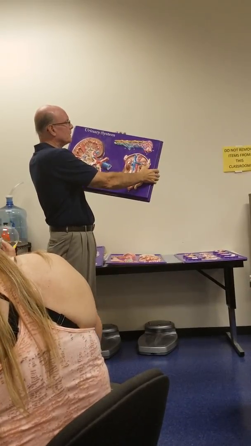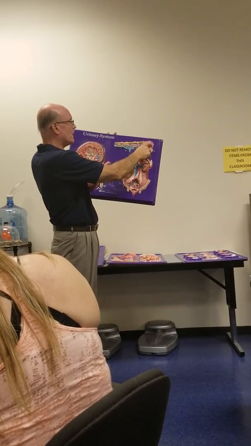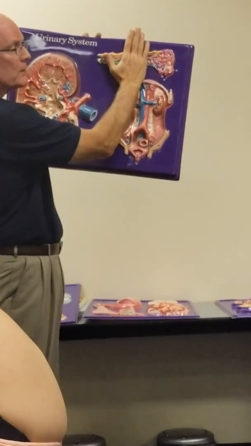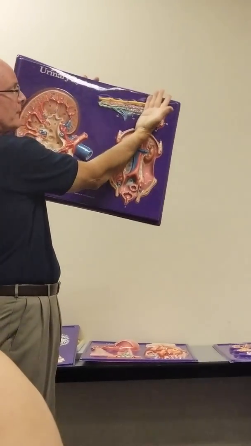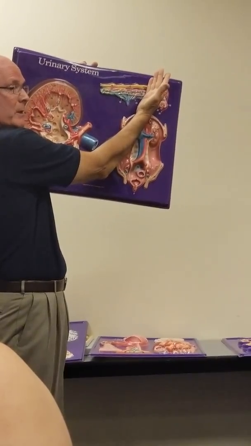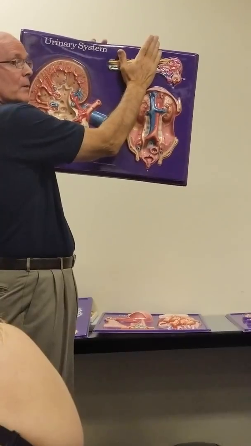It has, in the color of flesh, the proximal convoluted tubule. All of this is cortex. All of this is renal medulla. So be able to distinguish what is where. Renal cortex versus renal medulla.